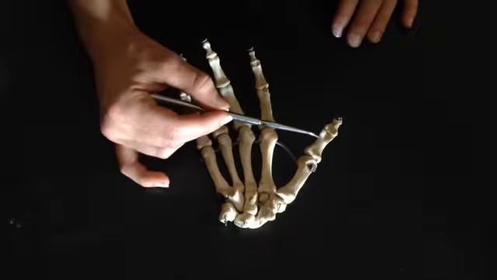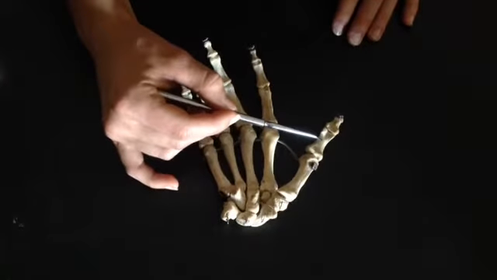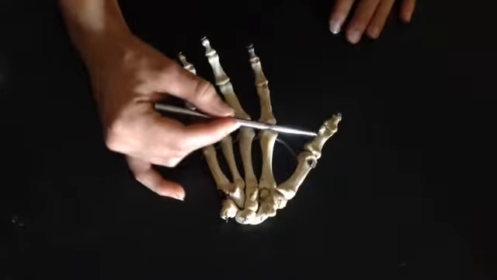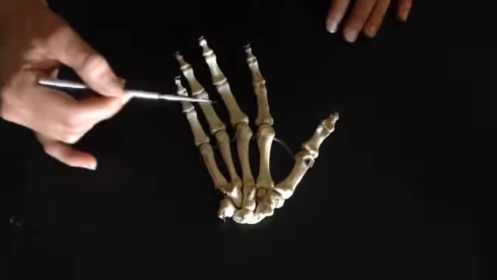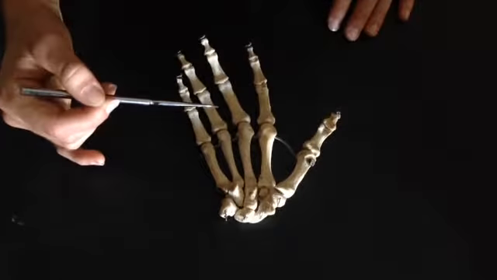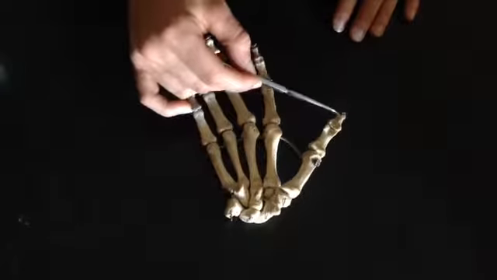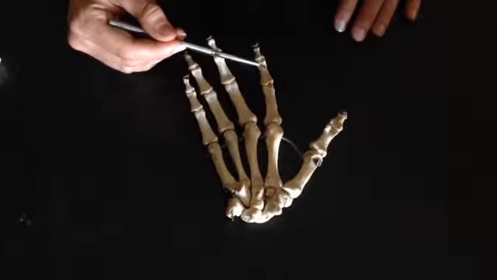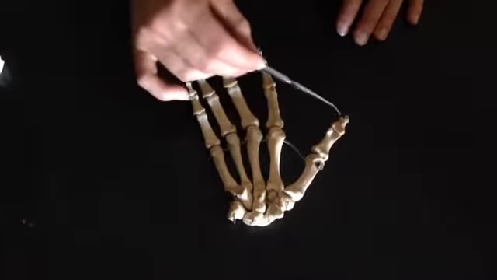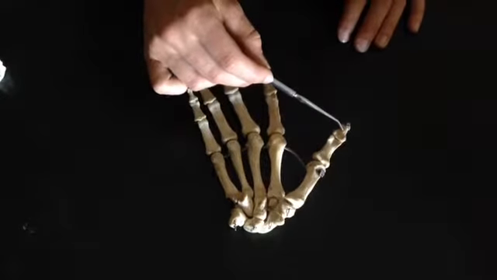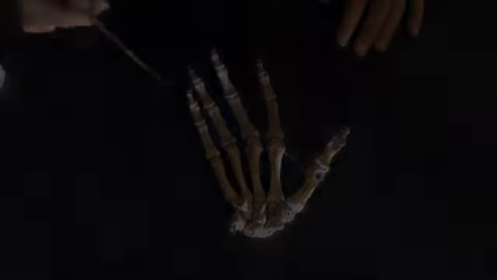Then we have the phalanges. We have proximal phalanges, starting also lateral to medial, 1, 2, 3, 4, 5 proximal phalanges. The pollex does not have a middle phalange, so we start on 2, 3, 4, 5 middle phalanges. And then we have the distal phalanges, starting on the pollex, 1, 2, 3, 4, 5.